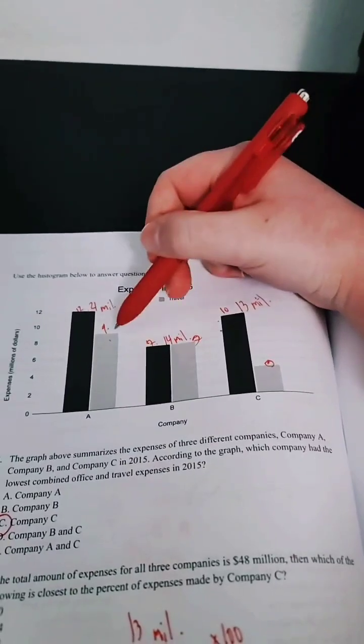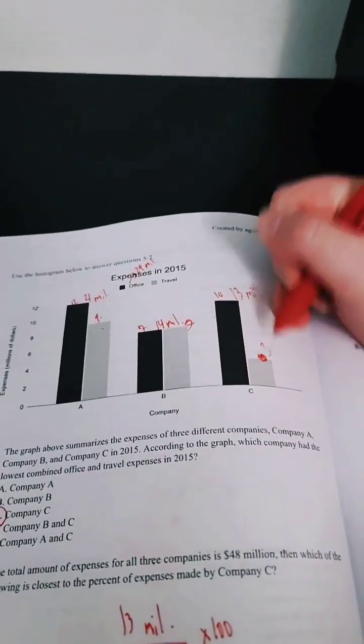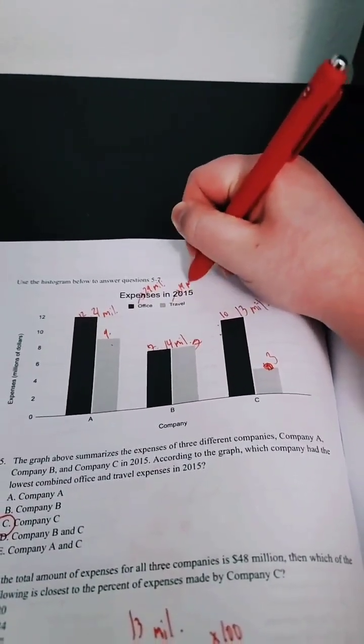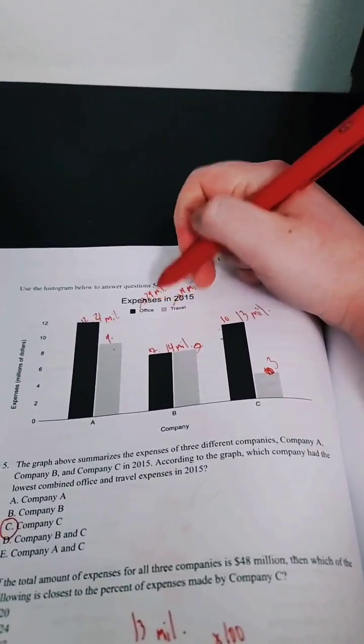The travel is going to be the gray bars added up. So that's going to be, ooh, this is supposed to say 3. 3 plus 7 is 10, plus 9 is 19 mil. So the office expenses are more than the travel.